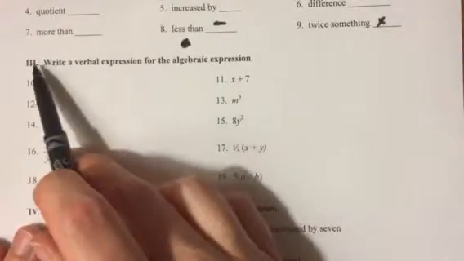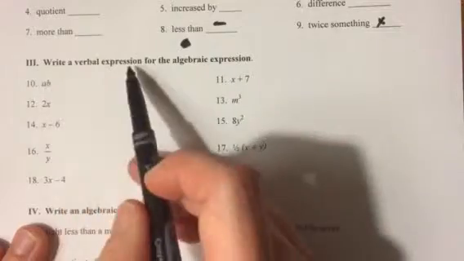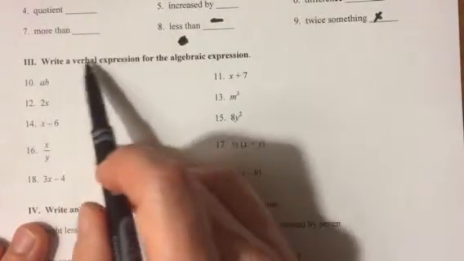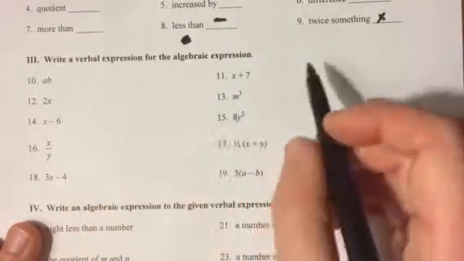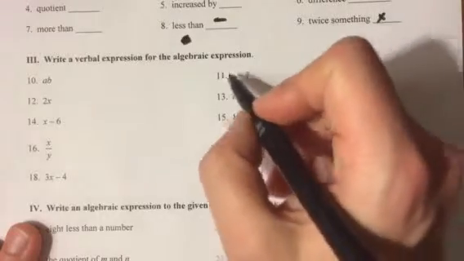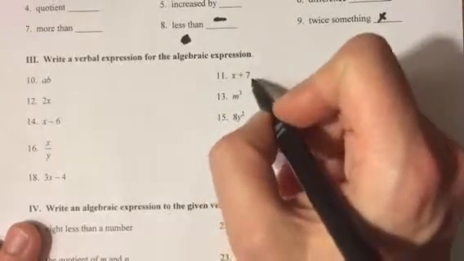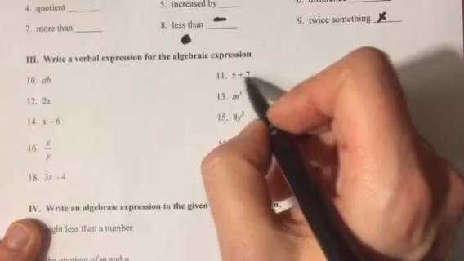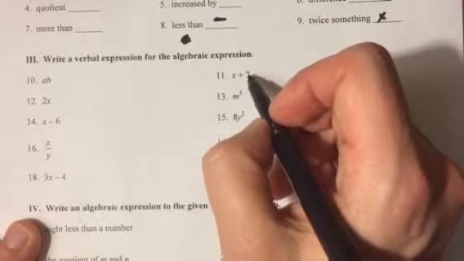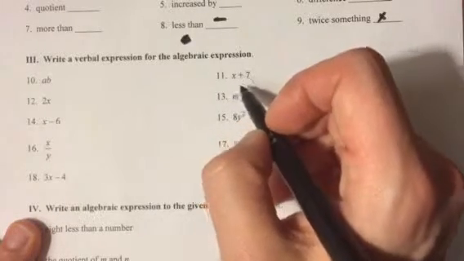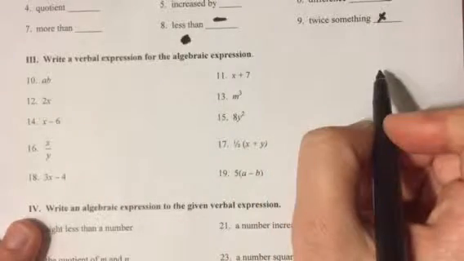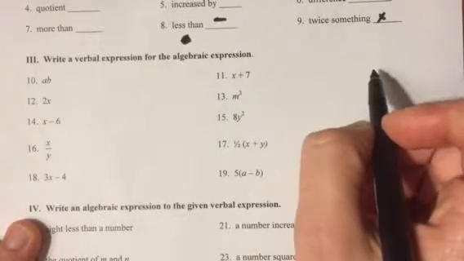Right now here, number 3 is translation from math to English, right? Write a verbal expression. So for example here, there's lots of ways you could do this. You could say the sum of x and 7. You could say 7 more than x. So there's a lot of choices about what you might say for some of these.